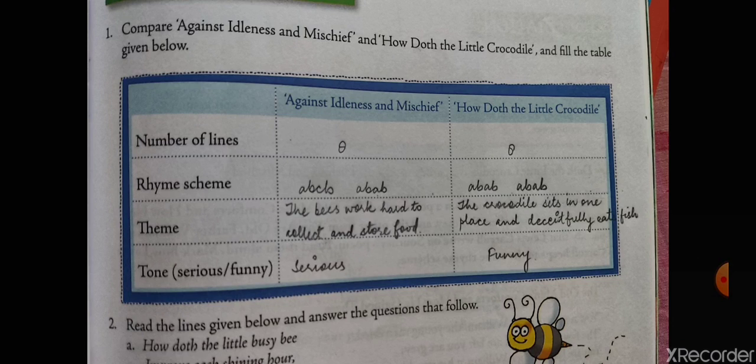Question number 1 is, compare Against Idleness and Mischief and How Doth the Little Crocodile, and fill the table given below. So we have to compare both of these poems and then fill whatever is needed. The number of lines in both poems is the same, so we'll have to write 8 and 8.